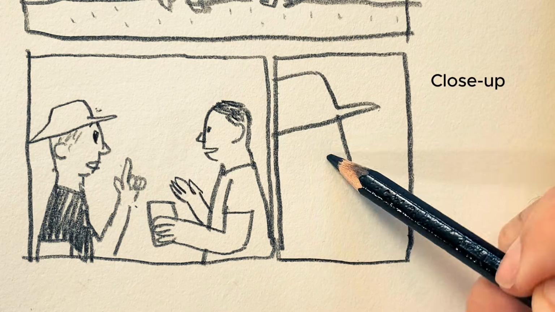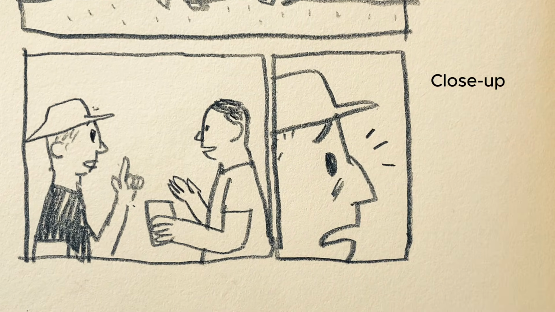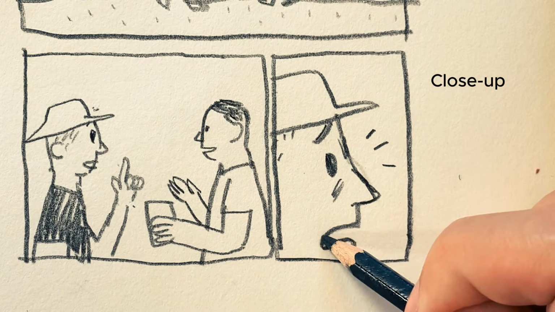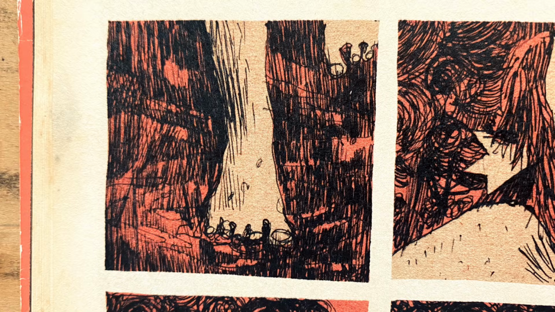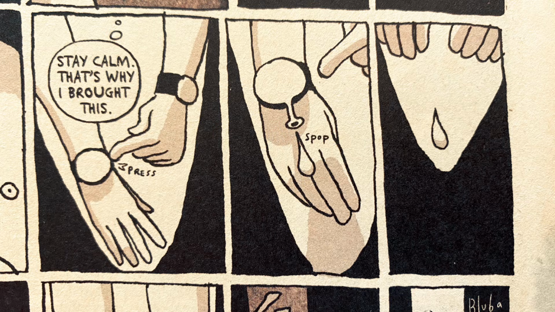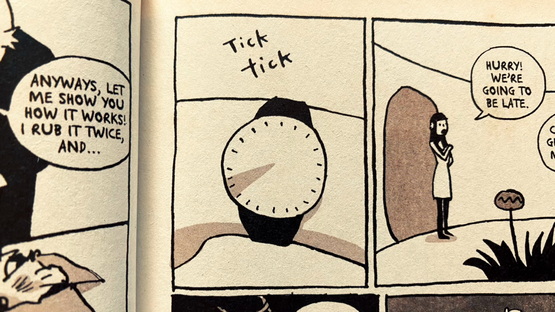Close-ups are great for showing details that are harder to see from further away, even from a mid shot, like small details in a facial expression, or another part of the body that can feed the reader more information about the scene. It can be close-ups of items too.